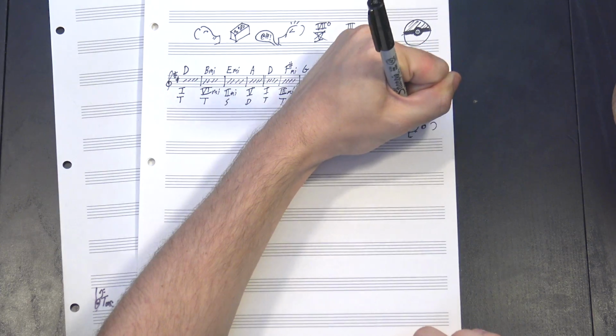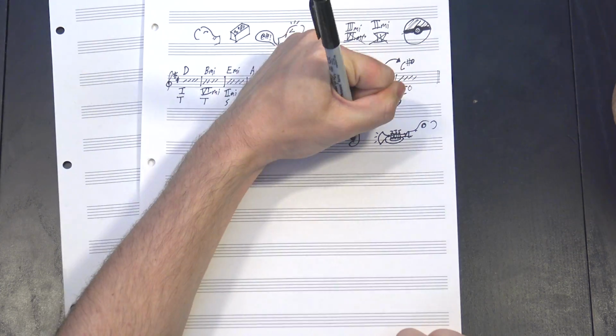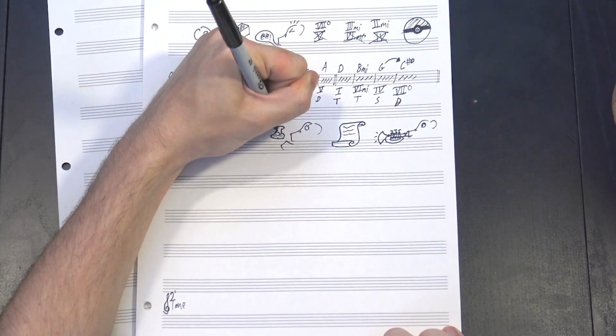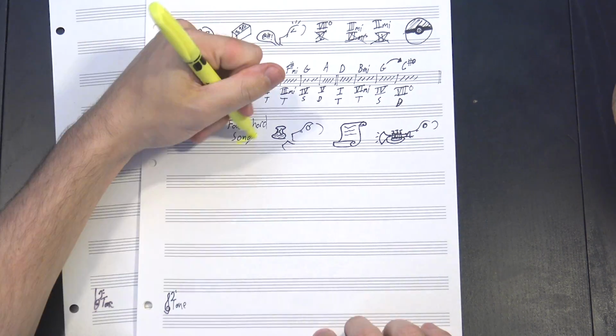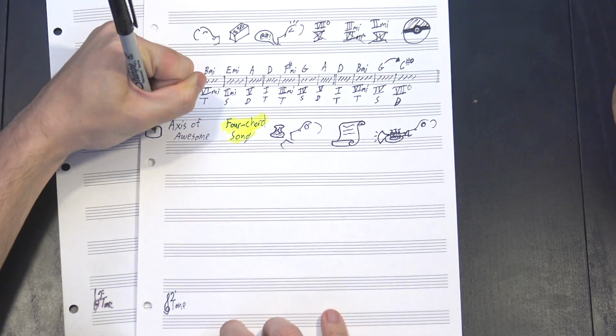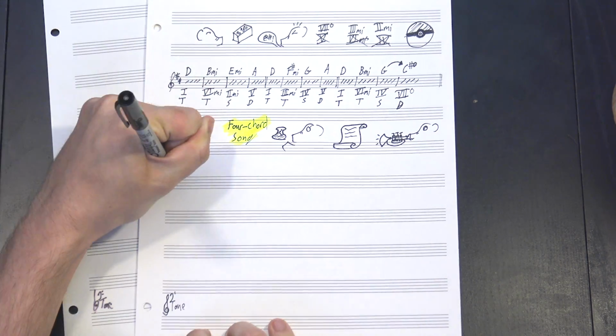But we're musicians and we don't always follow the rules. Chord functions are guidelines and they're much more flexible than something like the doo-wop changes would imply, which brings us to the infamous four-chord song. If you haven't seen Axis of Awesome's breakdown of all the songs this has been in, I highly recommend you check it out. Anyway, it goes like this.